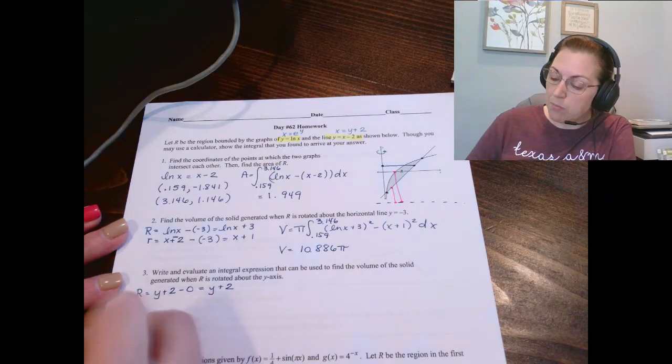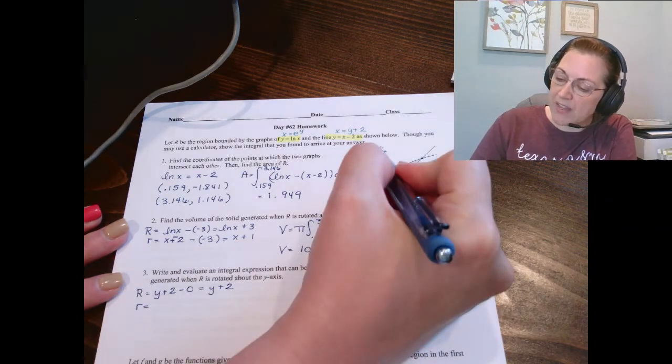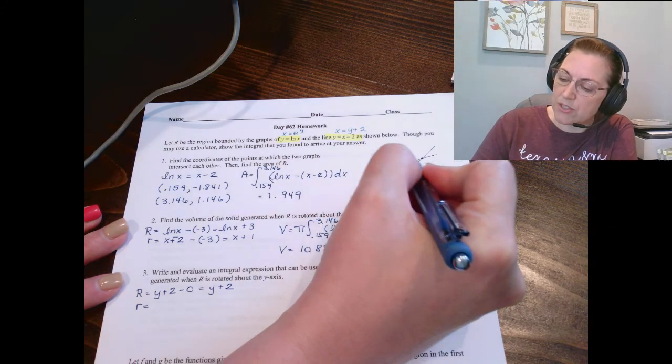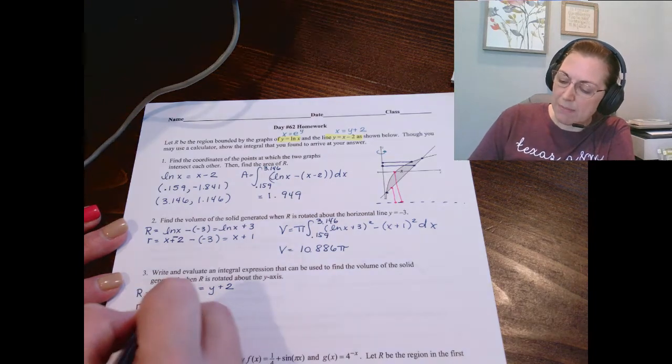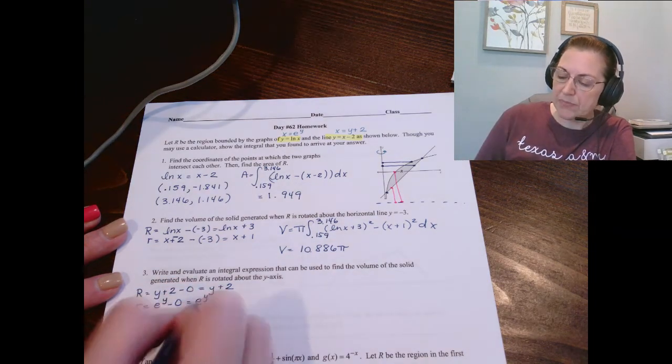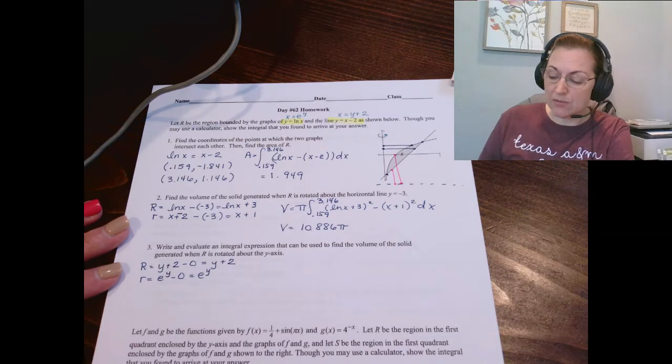When I do my small radius, then I come from the axis I'm rotating about to the closest curve, which is my e to the y. So that is e to the y minus 0. We get e to the y. So let's write our integral, again, in terms of y this time.